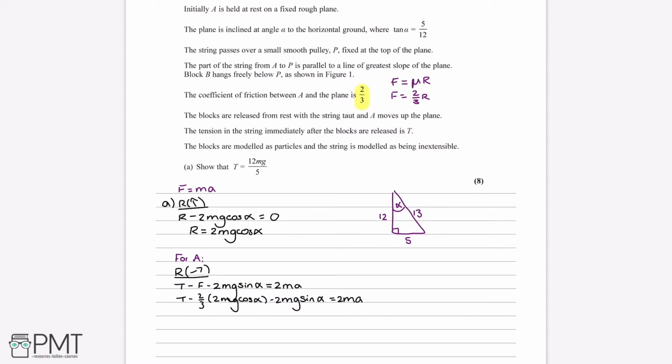So we know that tan alpha is 5/12, and since cos alpha is adjacent over hypotenuse, here we can see the adjacent is 12 and the hypotenuse 13, so it's equal to 12/13. And using the same method for sine alpha, opposite over hypotenuse, we have 5/13. And now we have values for all of these. We can use them to replace the cos alpha we have here and the sine alpha we have here.